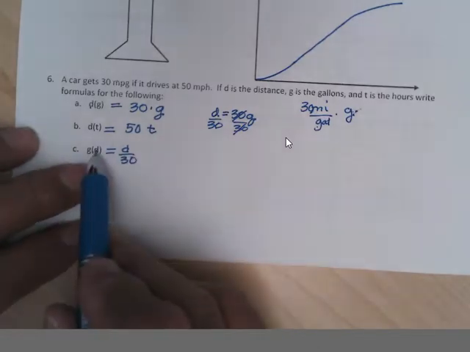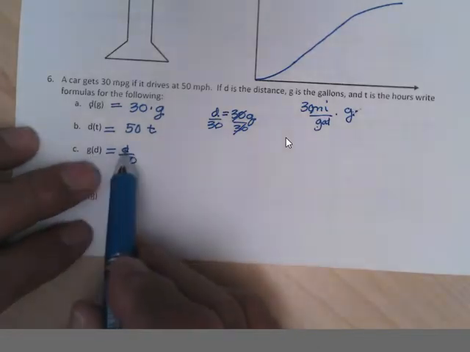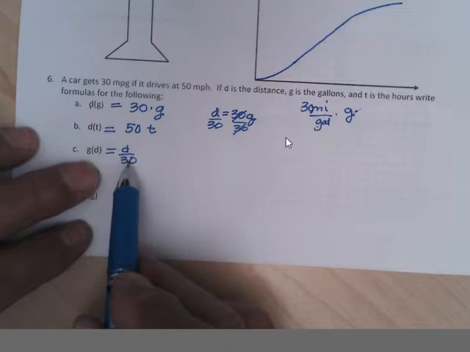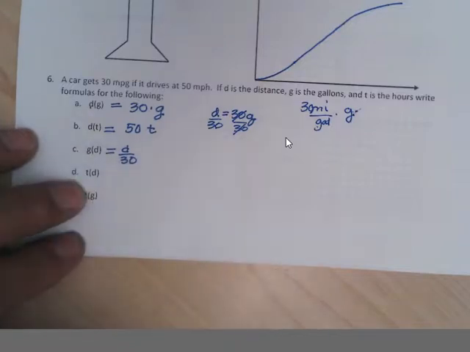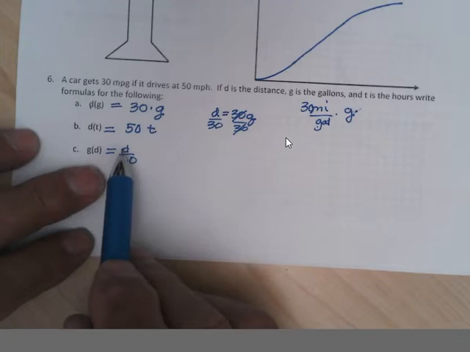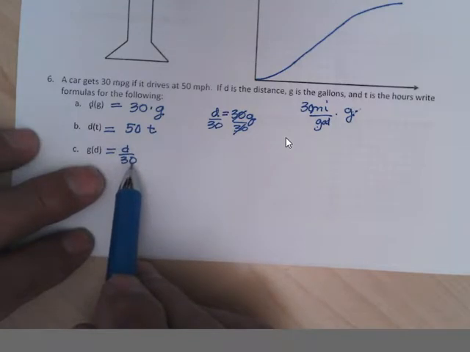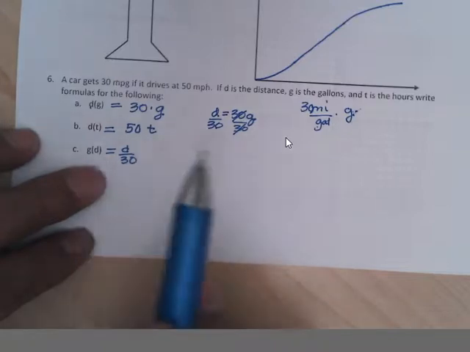So this one, you give it the distance, you divide it by 30 miles per gallon, and you'll get the number of gallons used. So if the distance is 60, and you do 30 miles on 1 gallon, 60 divided by 30, you'd say it would take 2 gallons.